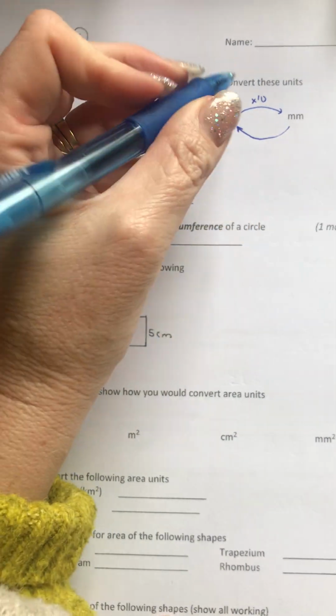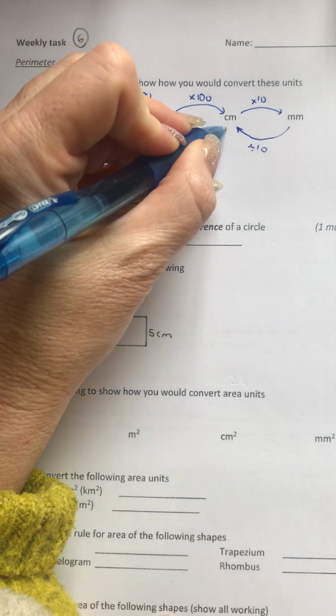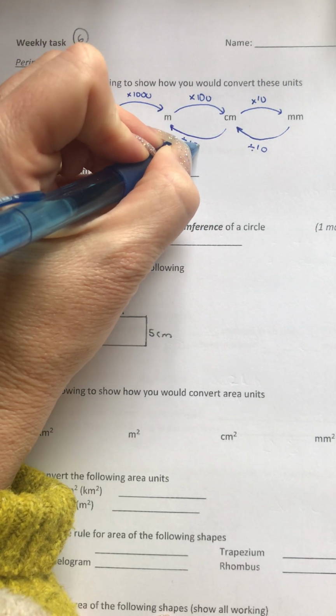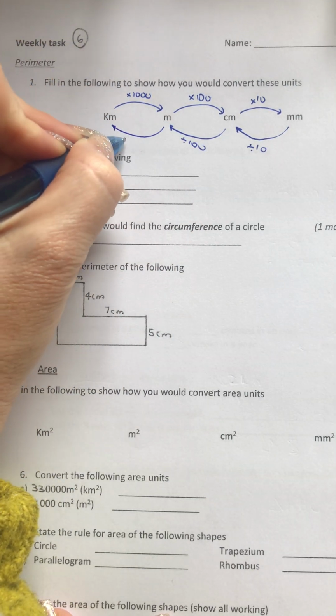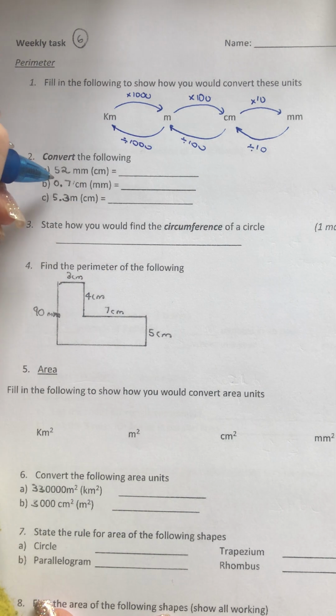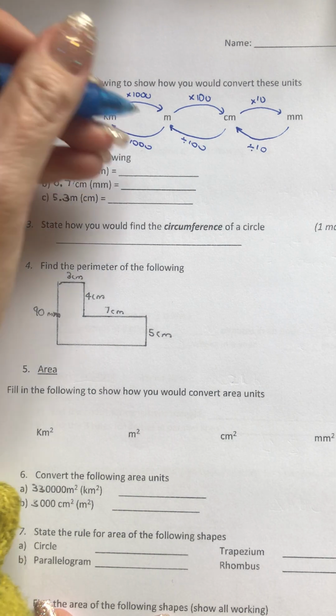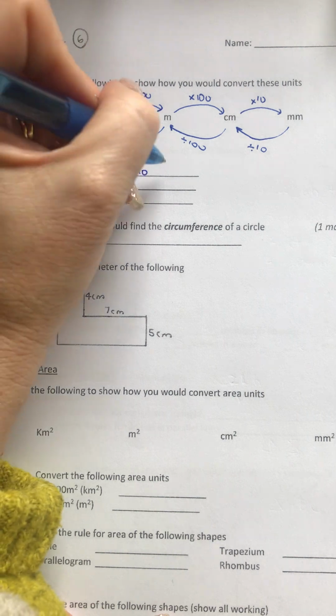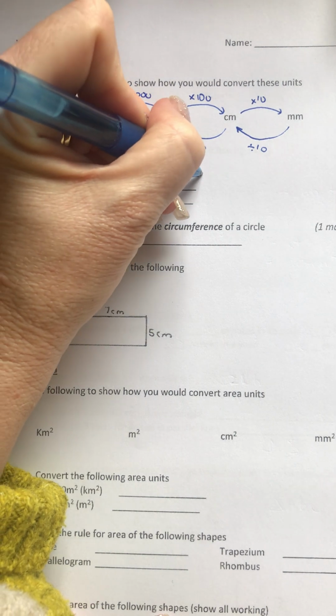Then millimetres to centimetres, we would divide by 10. Centimetres to metres, we would divide by 100. And metres to kilometres, we would divide by 1,000. So we've got 52 millimetres, we're converting to centimetres, so we need to divide by 10. So that would give us 5.2 centimetres.